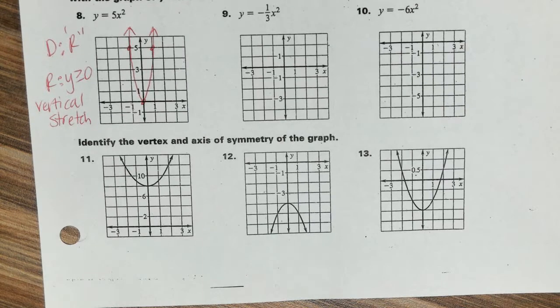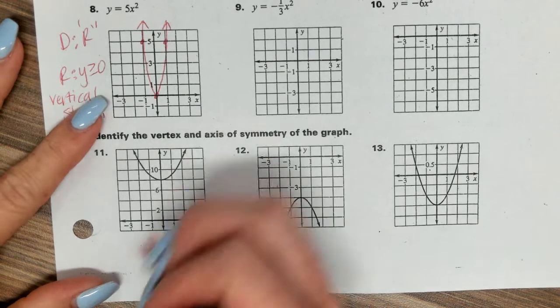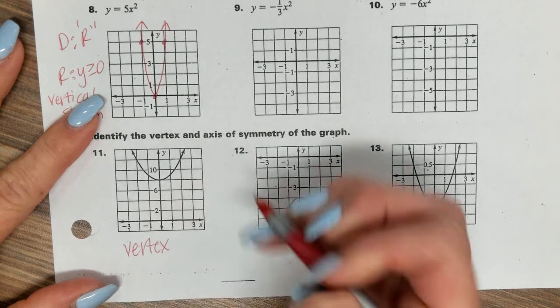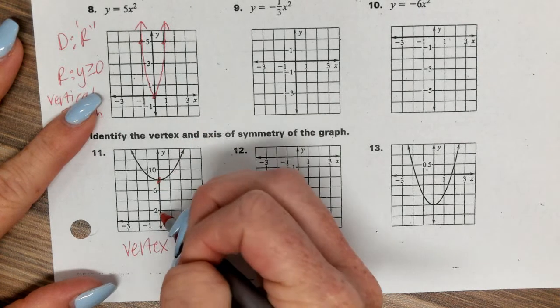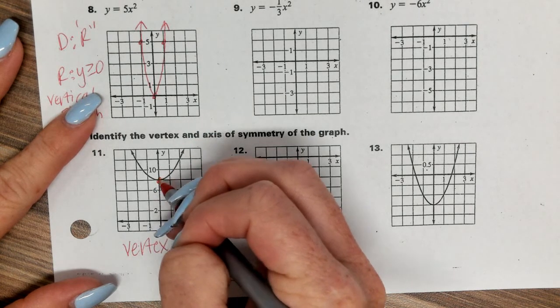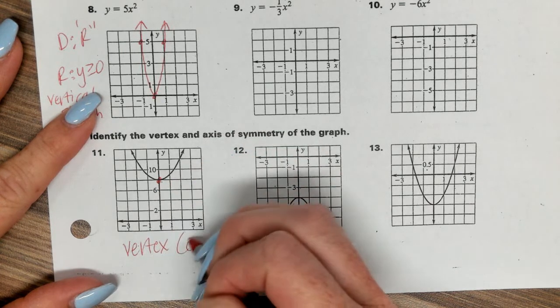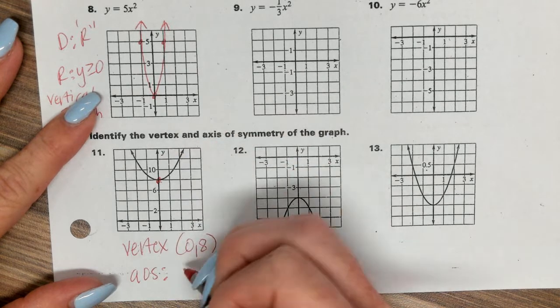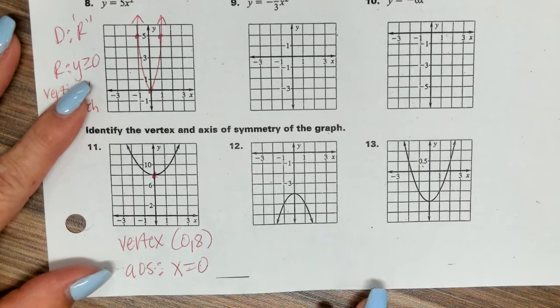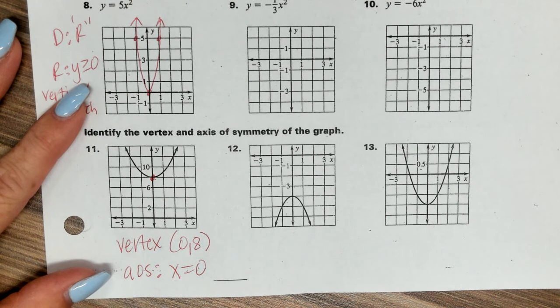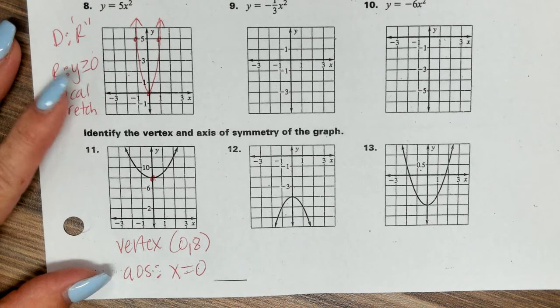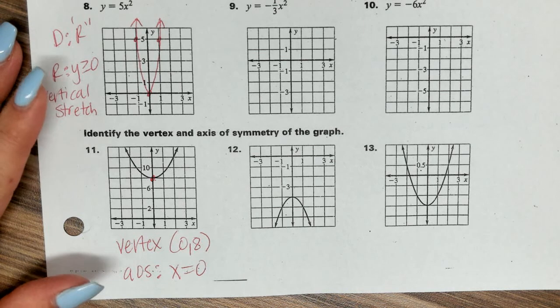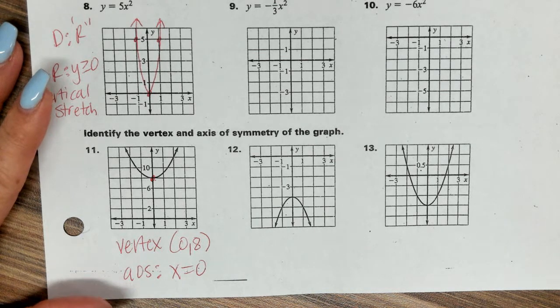All right, 11 through 13 says identify the vertex and axis of symmetry. The vertex is a coordinate. So for this one, my vertex is right here. So what are they counting by? Okay, so what is this coordinate? 0. So that's your vertex. And my axis of symmetry is x equals 0. So 2 answers for that part. Is everybody good with that? Yes. Okay, flip to the back.